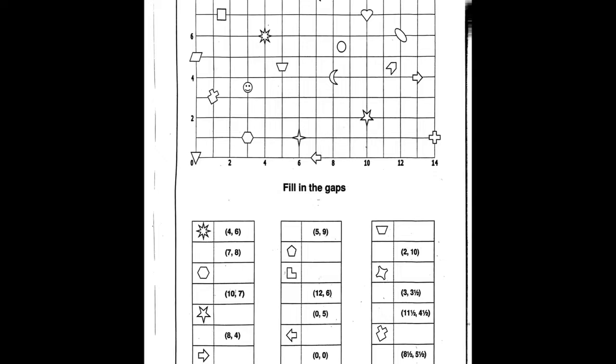If you look at this first one here, it's like a little starburst, I guess. So the ordered pair is right here. It's 4, 6. So I'm going to go over to 4. I'm going to go up to 6. So you can see here's our little starburst. I'm kind of coloring it in. I'm not doing a very good job, but there it is.